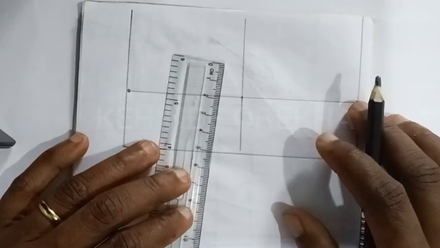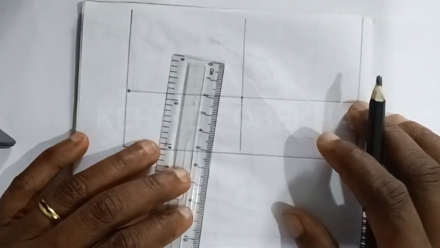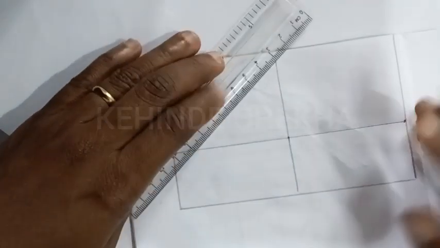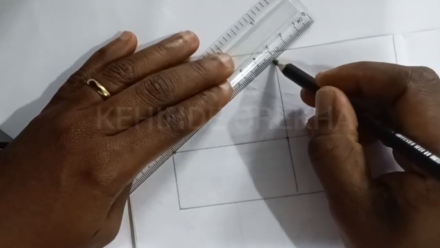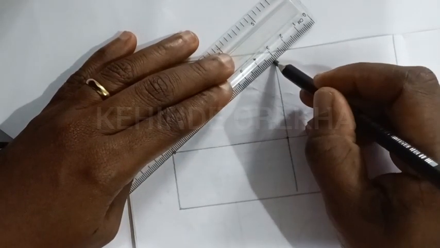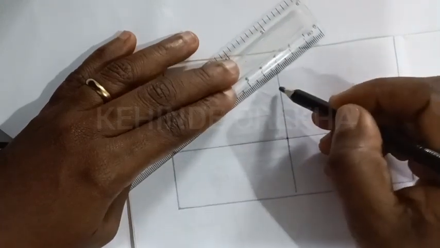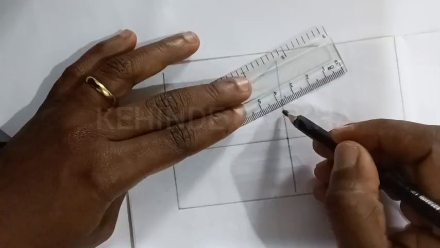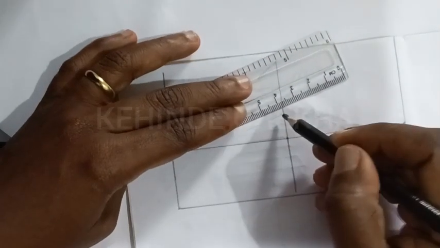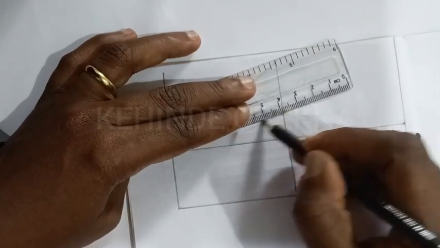So what am I going to do? I'm going to draw my lines around, several lines from the vanishing line to the horizon line. Okay, no, it's not correct. Like that.